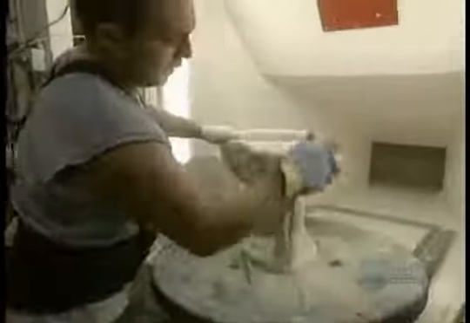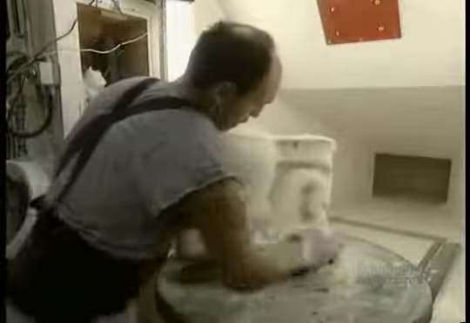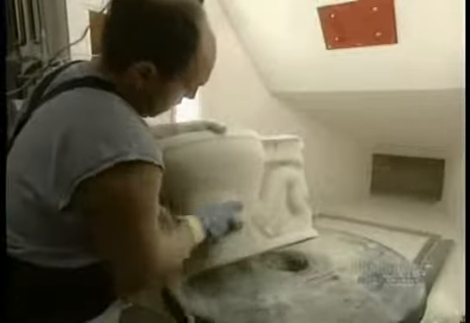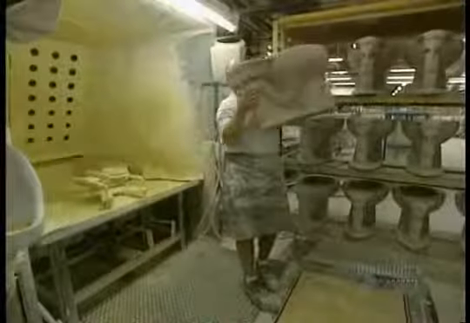Finishing must be impeccable. They carefully sand the surface to make it perfectly smooth. A vacuum draws up the dust. Then with a jet of compressed air, dust and debris are blown away.